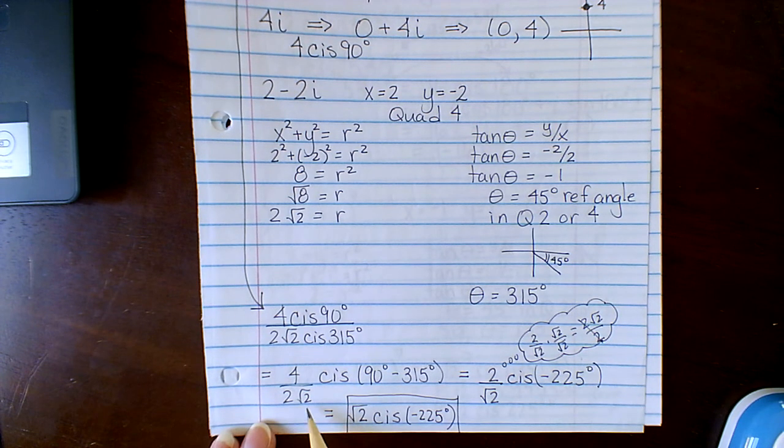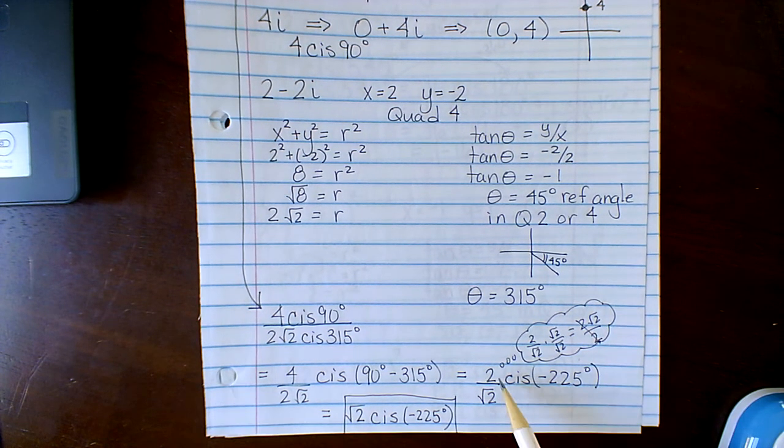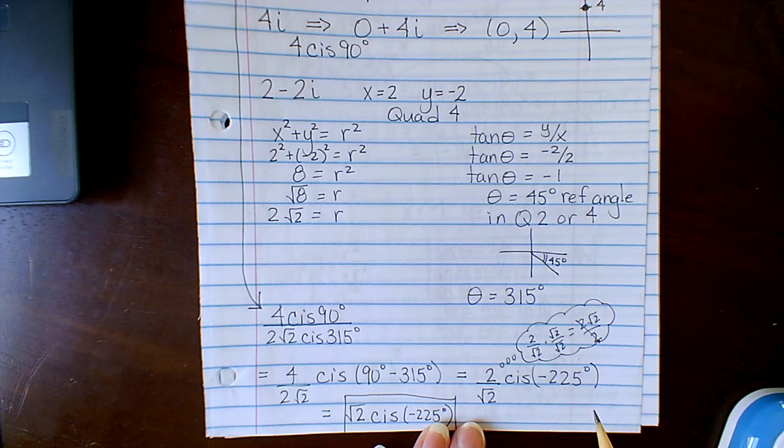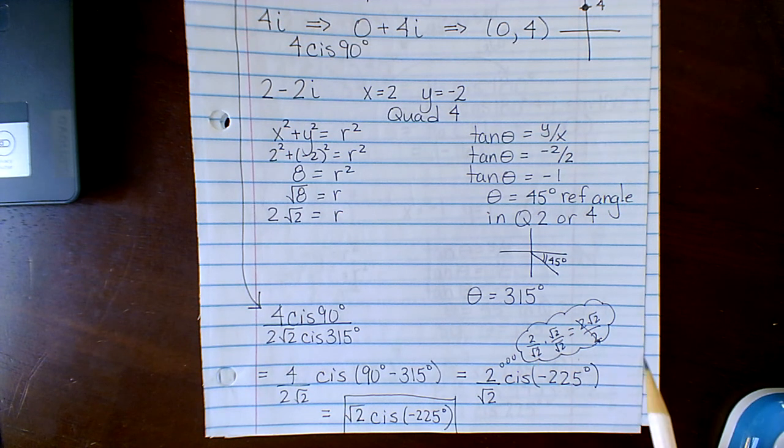Dividing 4 divided by 2 root 2, dividing that out gives me 2 over root 2. Right, can you see how that happens? That 2 goes into that 4 twice. And then 90 minus 315 is negative 225. Now if I want to rationalize this 2 over root 2, just because I have a feeling WebAssign's not going to like you leaving that unrationalized, we are going to have to multiply by root 2 over root 2, which is going to simplify that to just be root 2. Because we're going to get 2 root 2 over 2, and then those 2's will cancel.